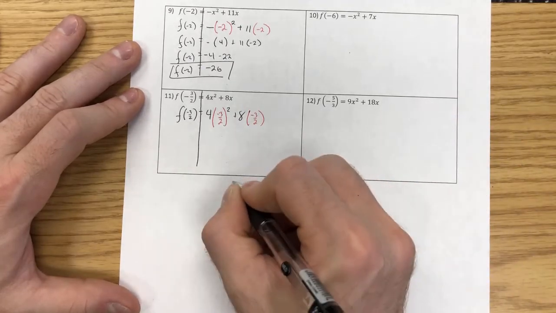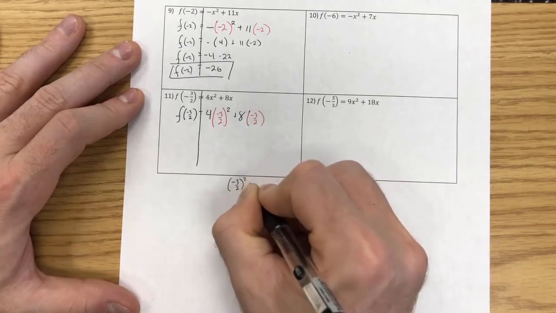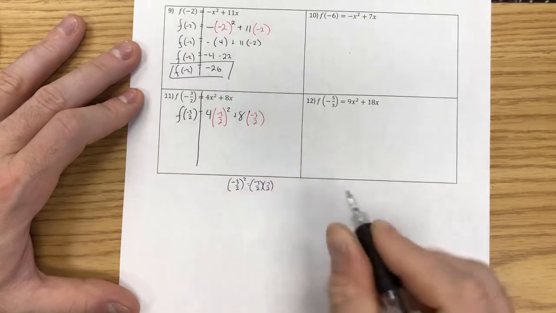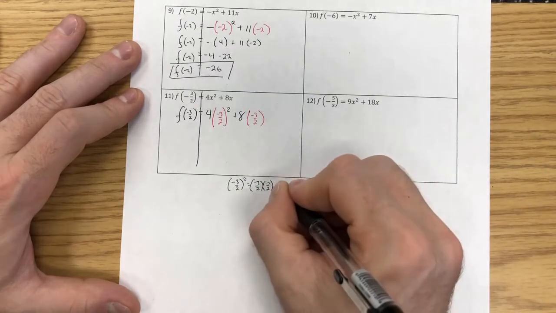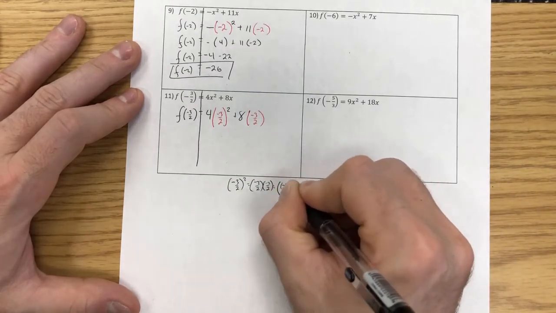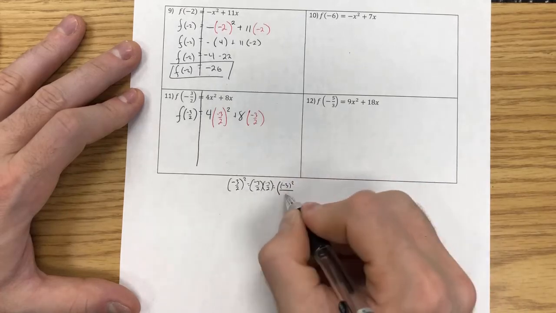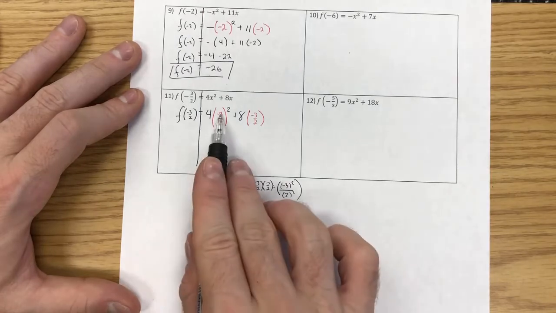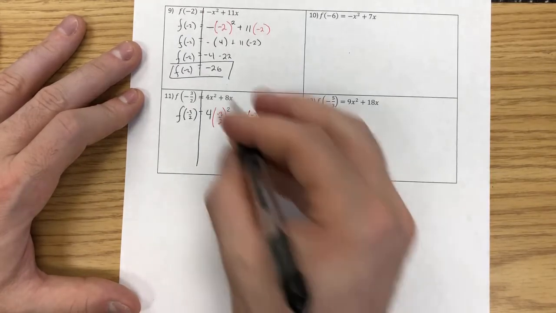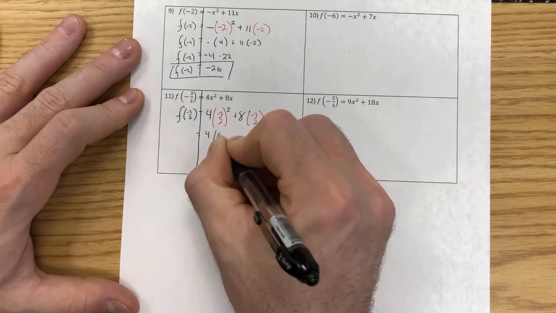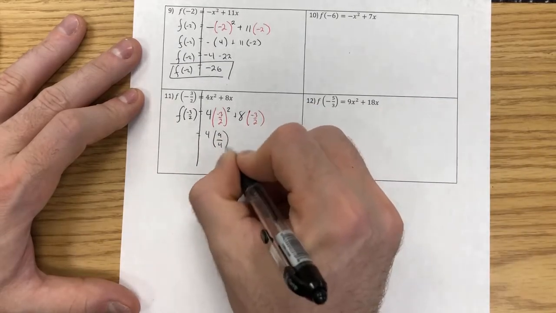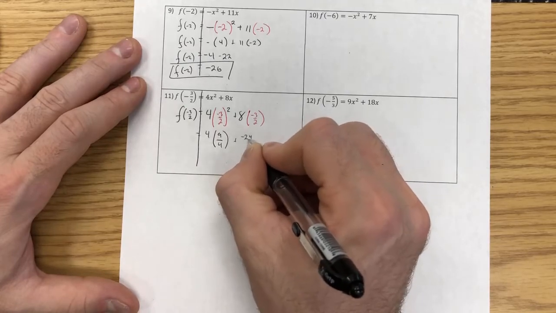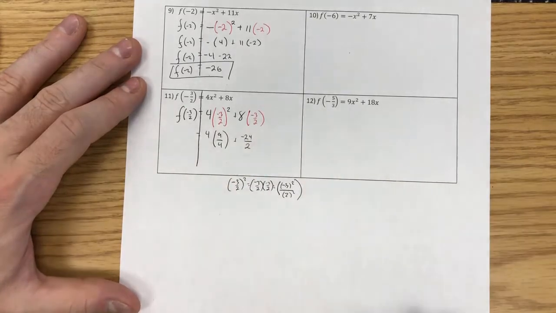Another way to see this is that -3 times -3 is -3 squared, and 2 times 2 is 2 squared. So I get to square each number. So -3 times -3 is going to get me a +9/4. Plus, if I do this, I get -24 all over 2.